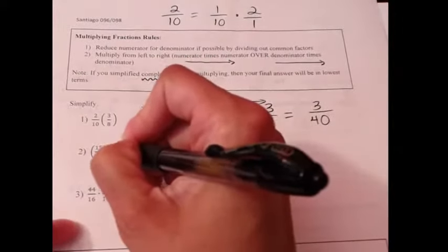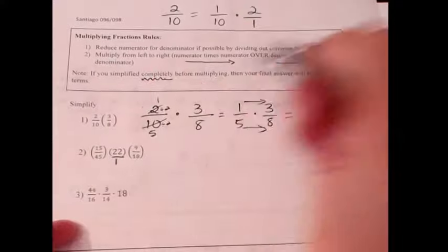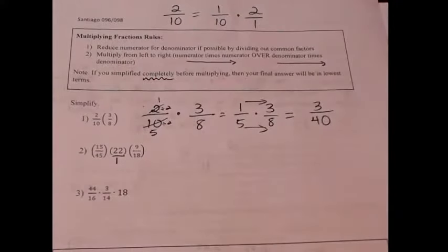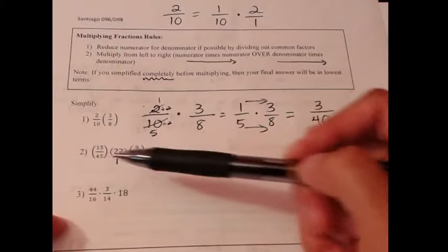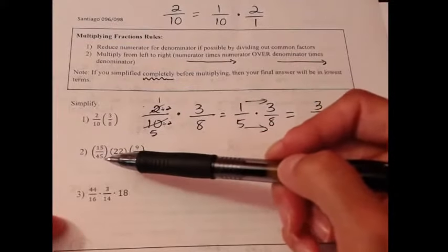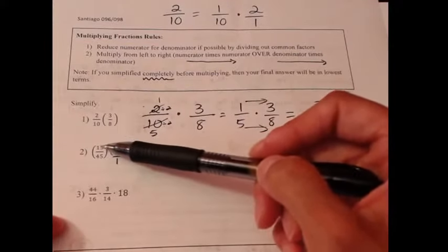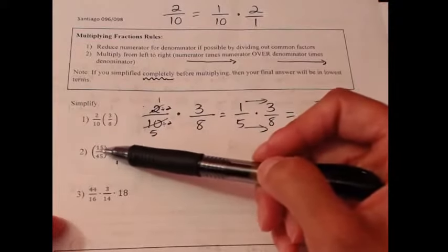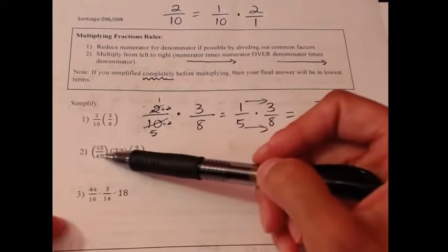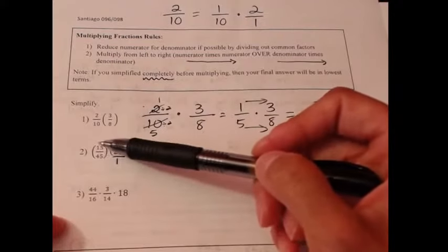First things first, this is a whole number. Every whole number can be expressed over a 1. Do you agree? 22 divided by 1 is still 22. We didn't change anything, so we can rewrite it. Now we have all sorts of fractions here, and we're going to take a look. So you all suggested, let's focus on the fractions within the parentheses. So 15 over 45. I want to challenge you. Yes, 5 can go into both, but think bigger.